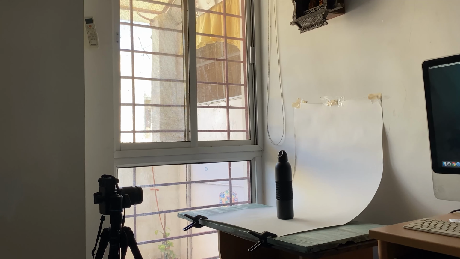And lastly, the camera should be placed parallel to the subject to get the accurate shape of the product in your photographs. If the camera is tilting down or up, there will be a distortion in the shape of the product. Here, the tripod plays a very important role.